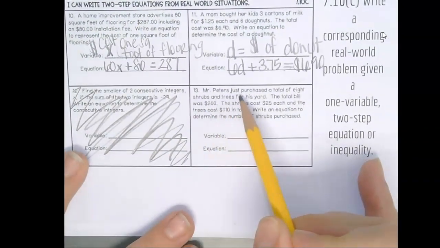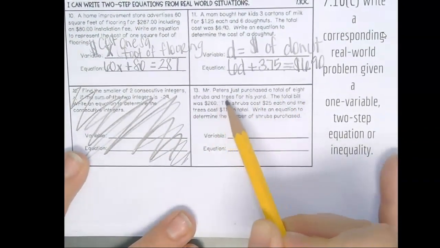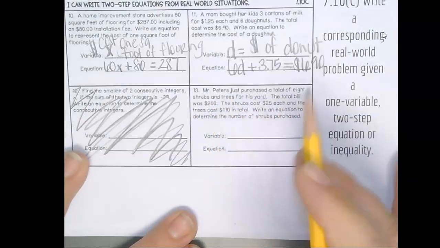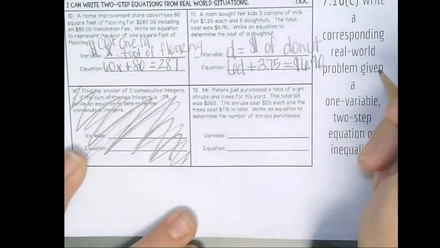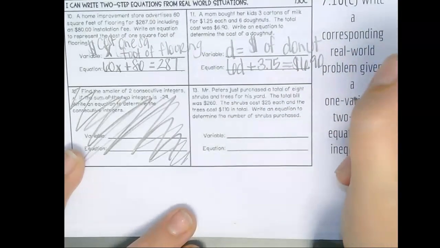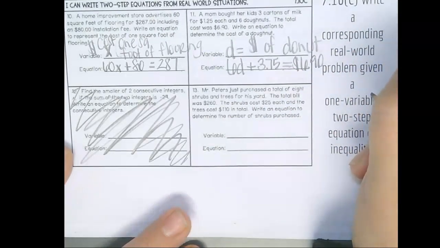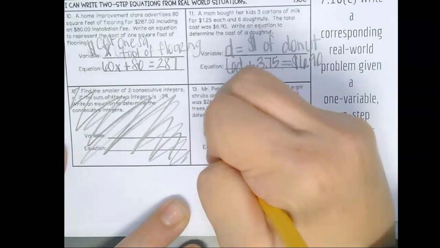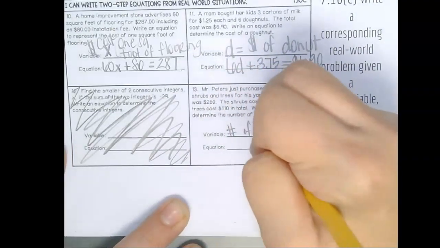Number 13, Mr. Peters just purchased a total of 8 shrubs and trees for his yard. The total bill was $260. The shrubs cost $25 each, and the trees cost $110 in total. Write an equation to determine the number of shrubs. So this is going to be the number of shrubs, and because that's true, we'll call that S.